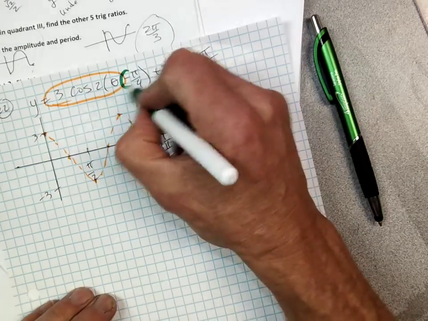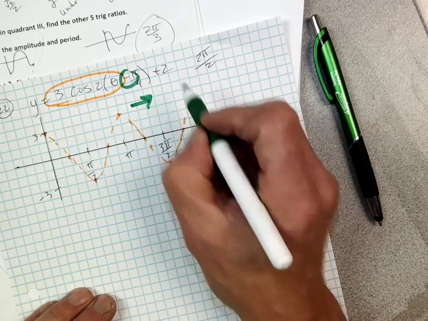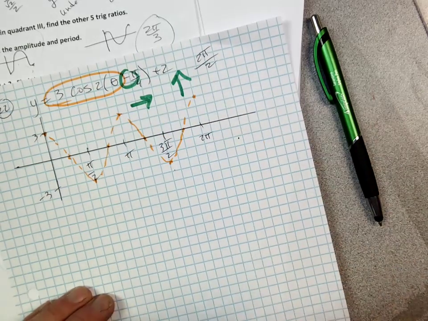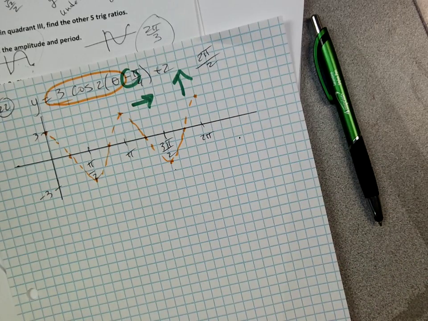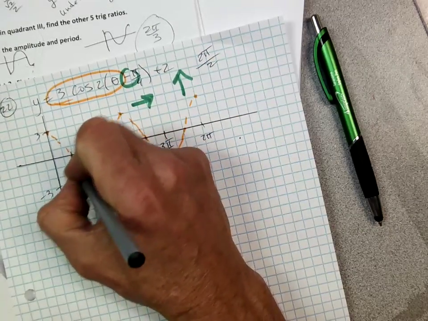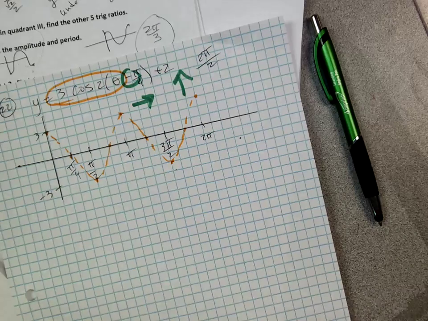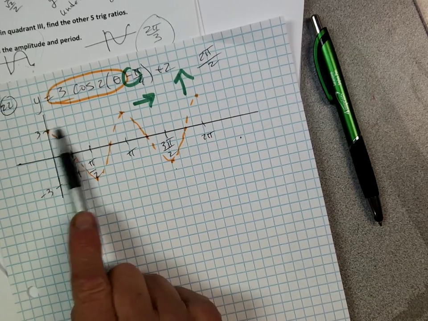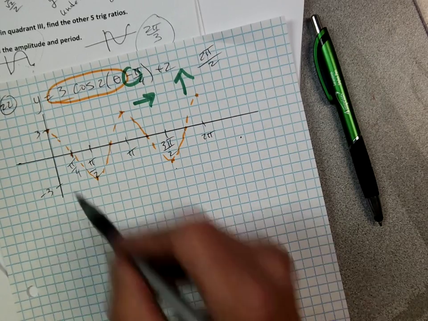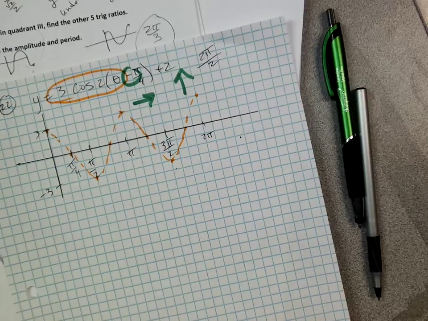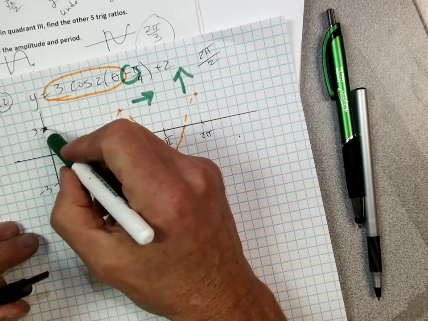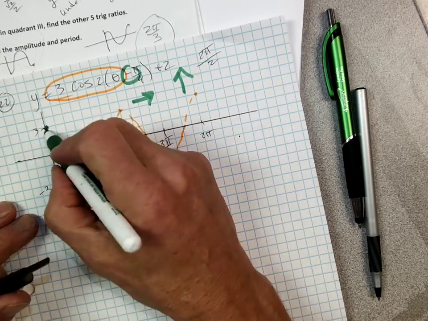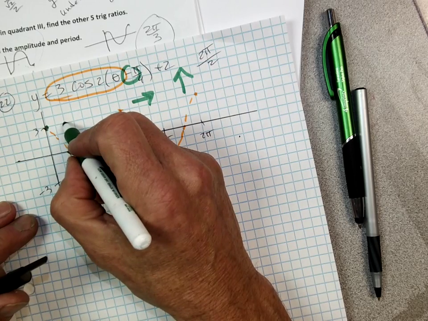Let's move this thing forward pi fourths and up 2. In my graph, pi fourths is really 2 squares. So if I move everything forward pi fourths and up 2, I'm just going to take every point and go. Where are my important points? These are my important points. I'm going to go 1, 2, and then up 2.